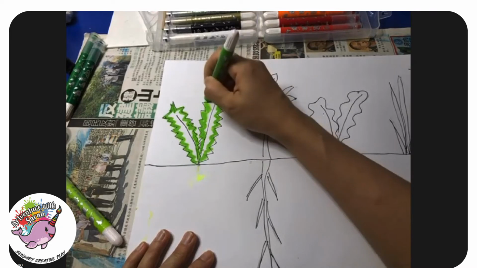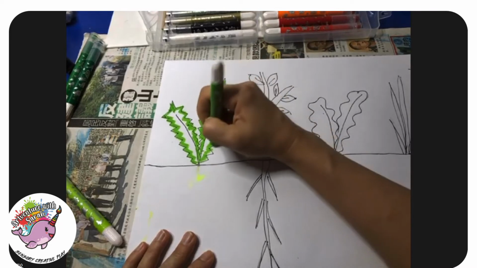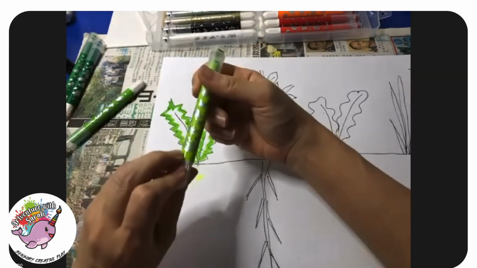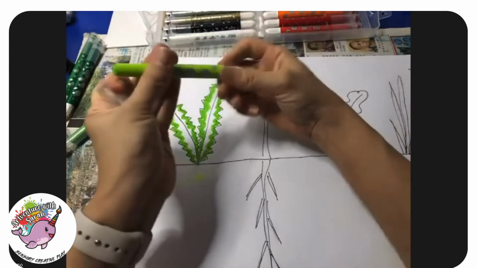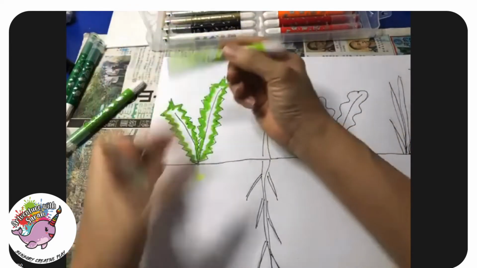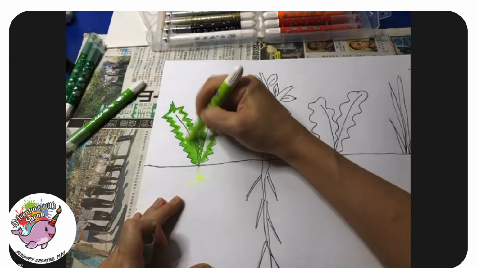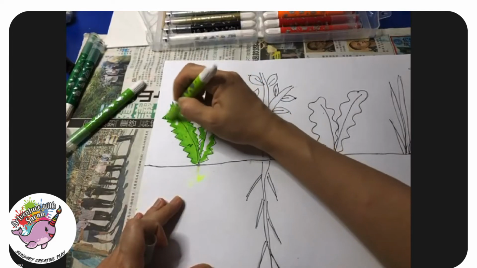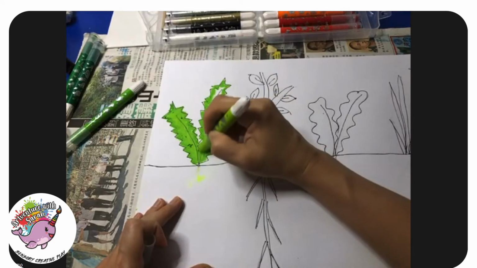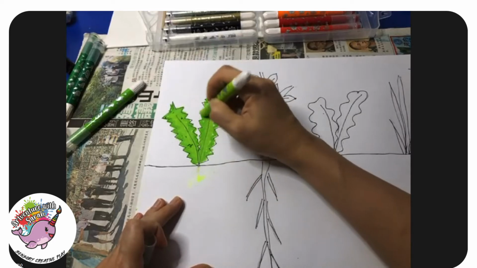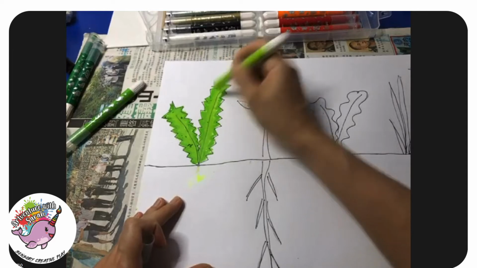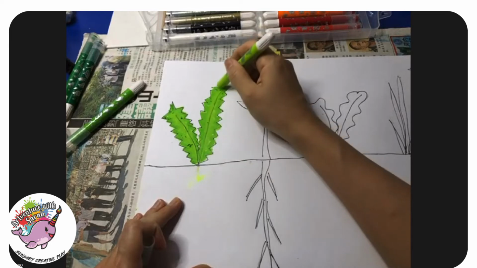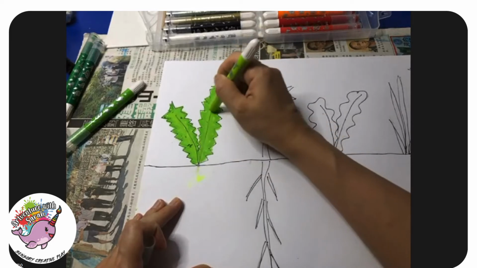Alright. Okay. And then the lighter green, I will color inside. You can use lighter green or you can use yellow color. I like to use lighter green, so I color inside. This is for my carrot. If you're tired of coloring, of course, you can take a break and pause my video and rest. It's the beauty of a video recording tutorial.